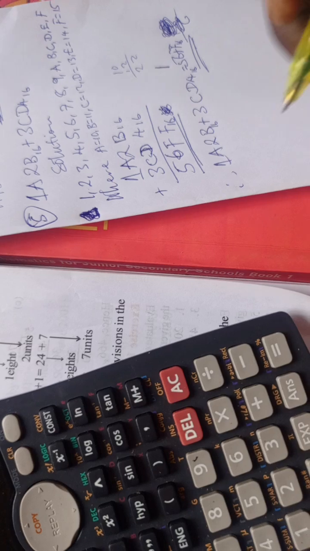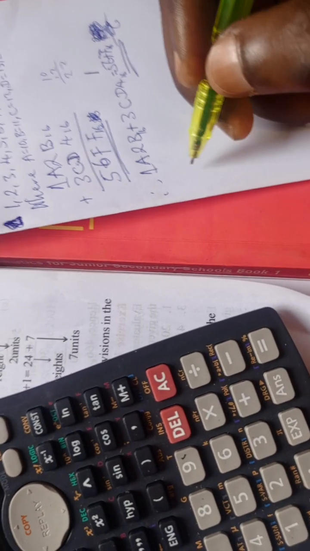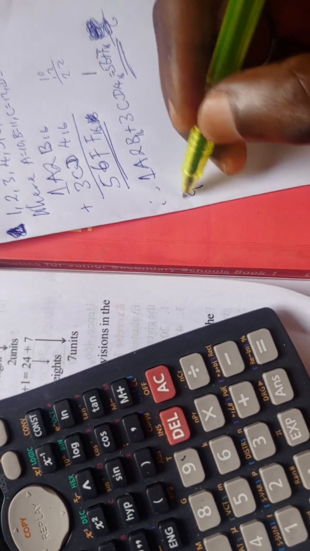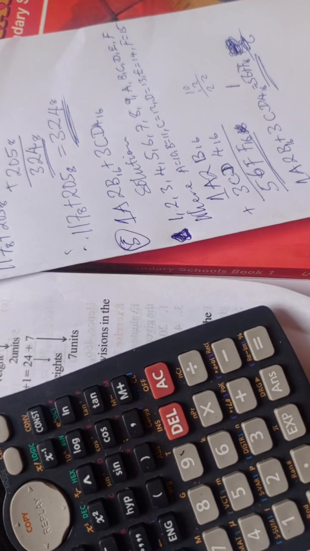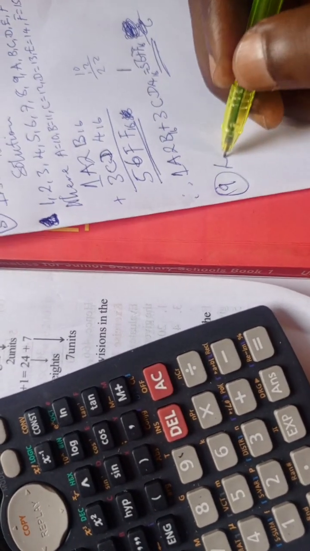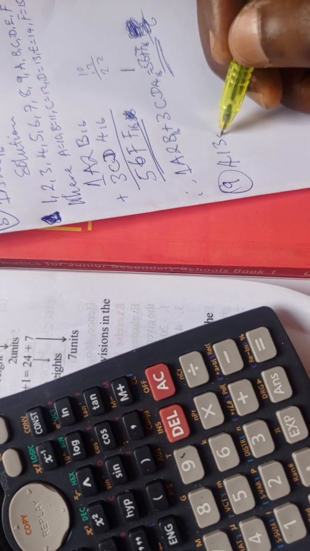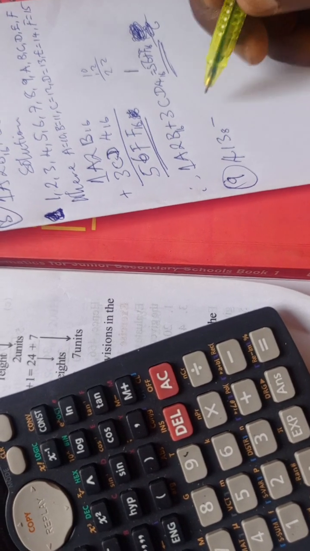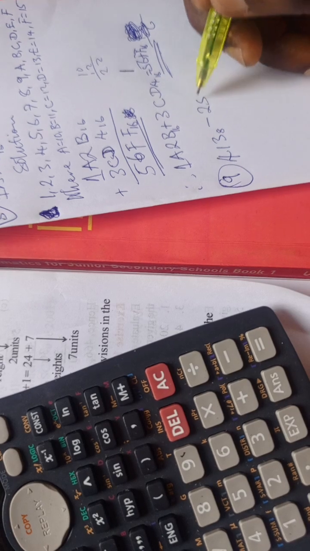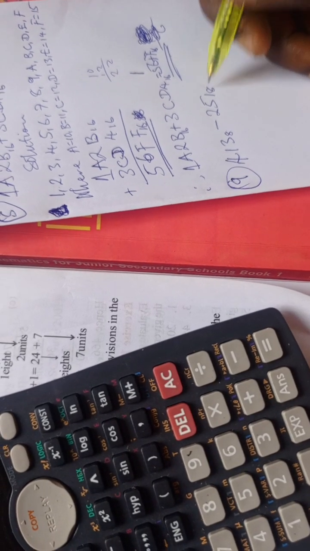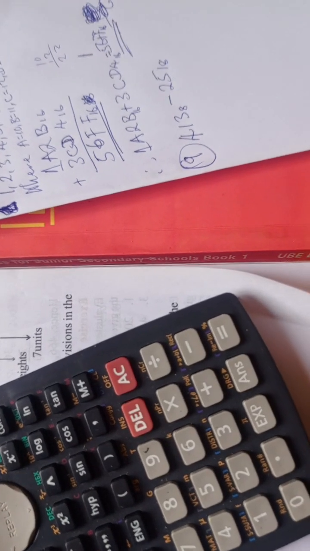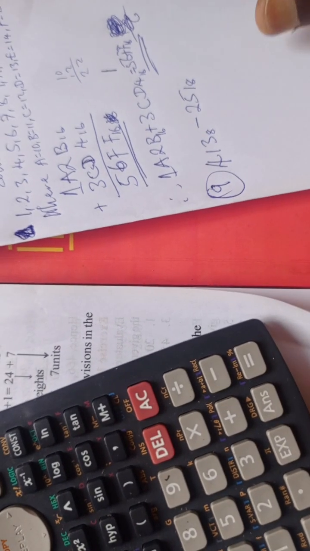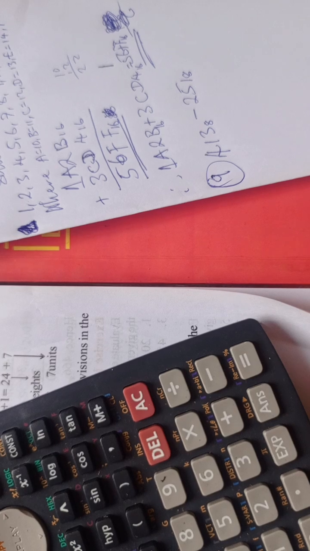So thank you. The next one we are going to is question 9. Question 9 reads 413 in base 8 minus 251 in base 8. We are subtracting. Why have I chosen this one? The other ones we have done so far are addition. So this one is going to be subtraction.